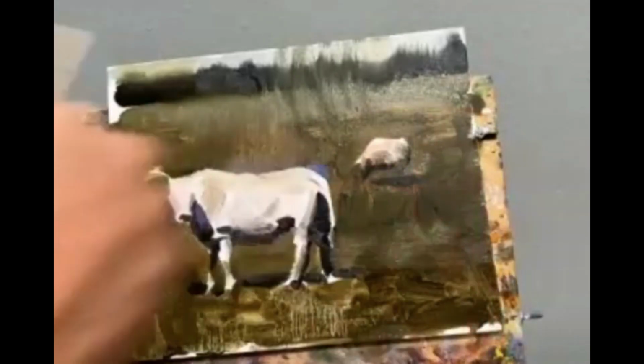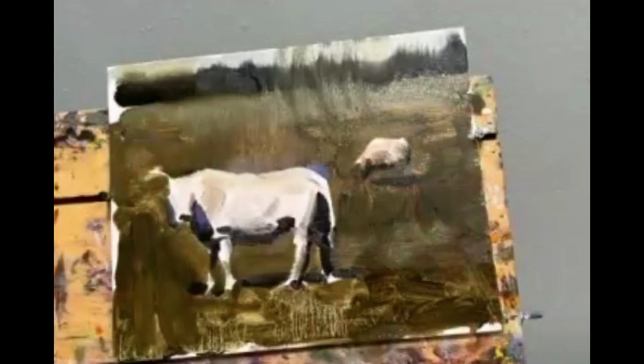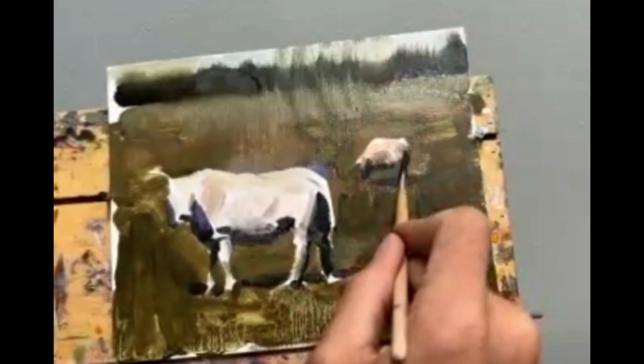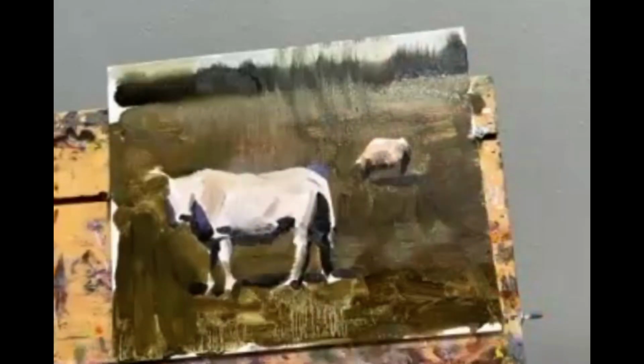A rock. What's that? What is the violet that you use? Is it dioxin purple? Oh, dioxin purple. Yep, that's it.